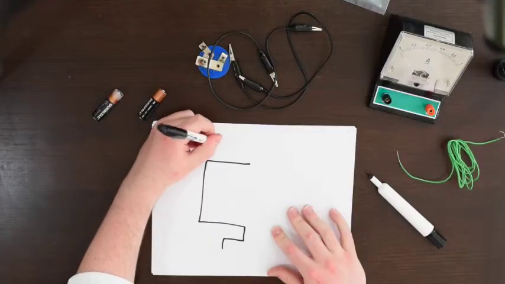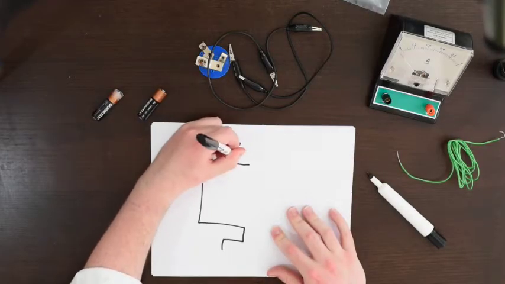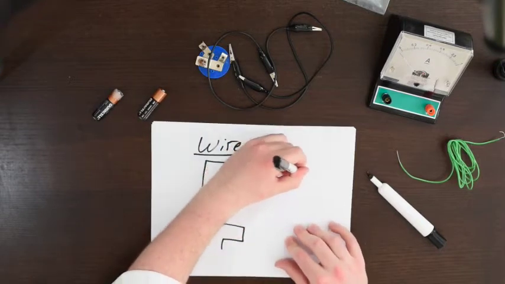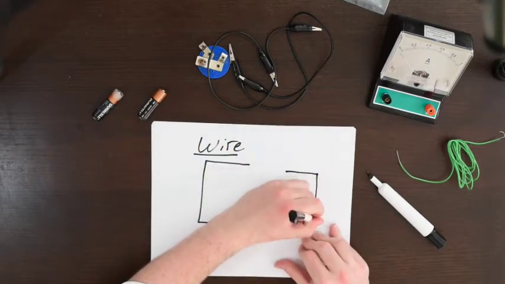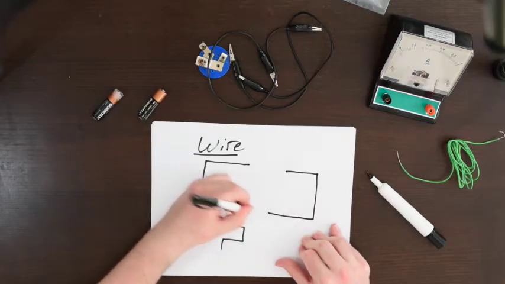this is a wire. Okay? Typically, we're going to start from the battery, go to the load, then go back to the battery, whatever it's going to do. Got it?